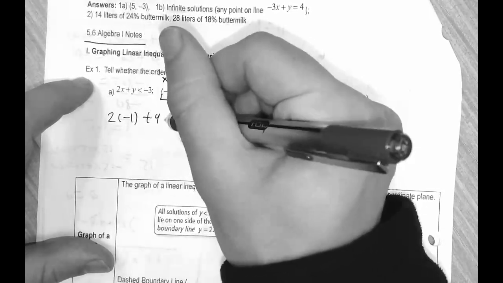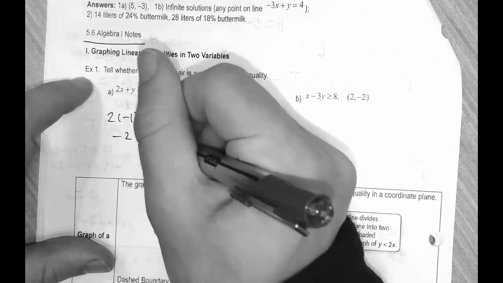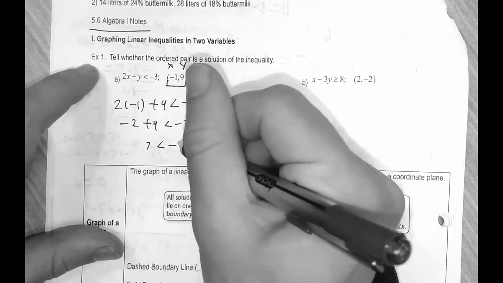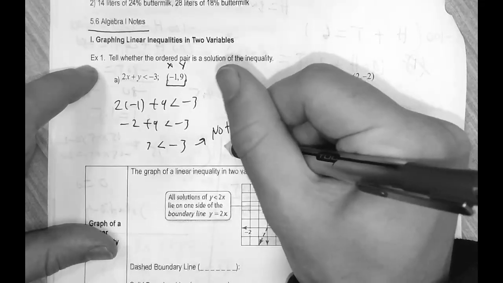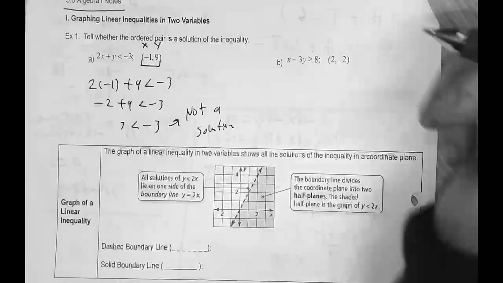So we're going to have here 2 times negative 1 plus 9 is less than negative 3. Let's see. So that's negative 2 plus 9 is less than negative 3. That is 7 is less than negative 3. That is not true, so it's not a solution, right? If it's not true, it's not a solution.